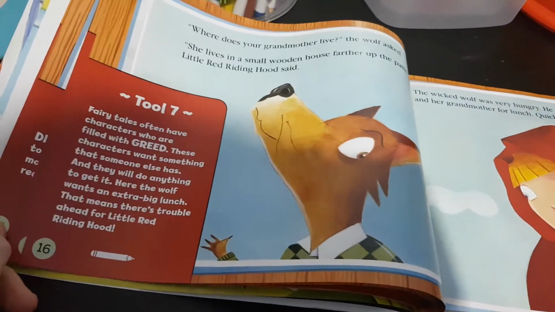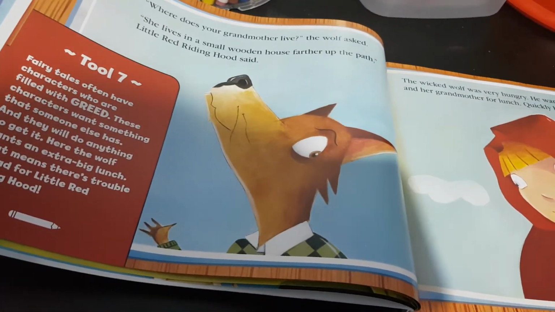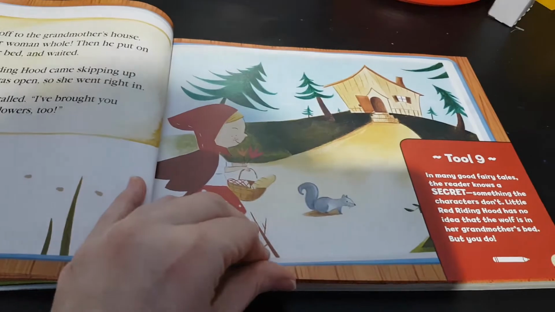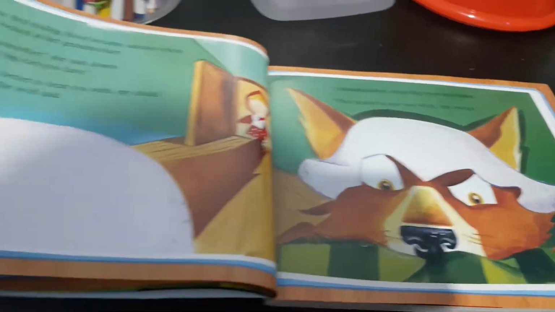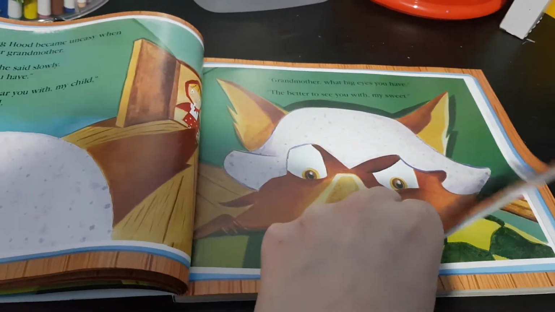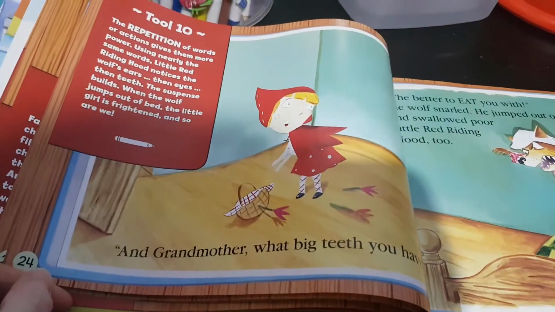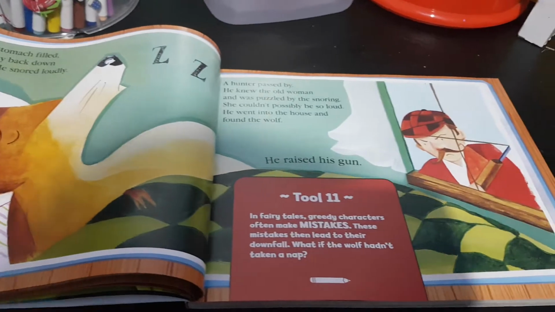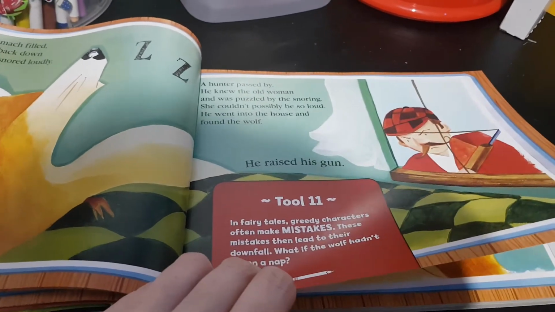And then often the characters have certain traits, so in this case we're talking about greed. And then repetition. Just giving them lots of tools to think about, to include when they're actually writing their own.